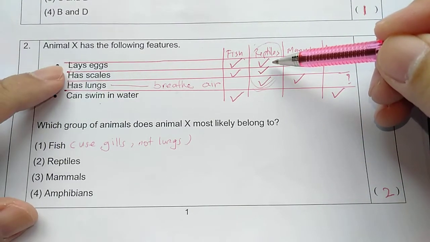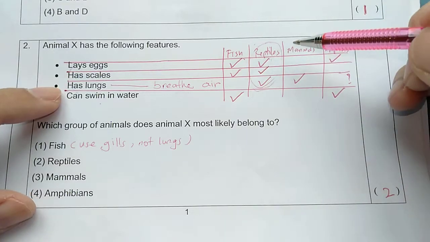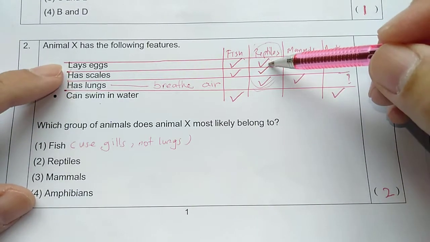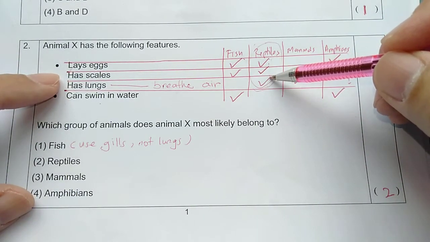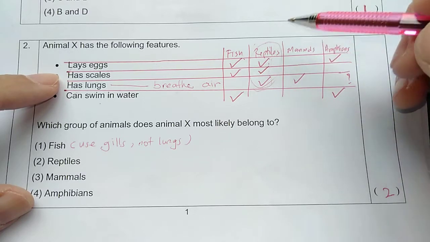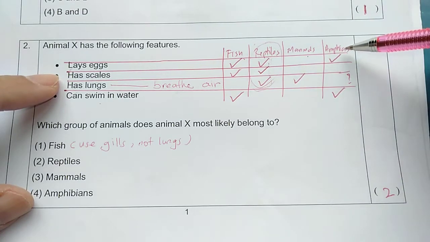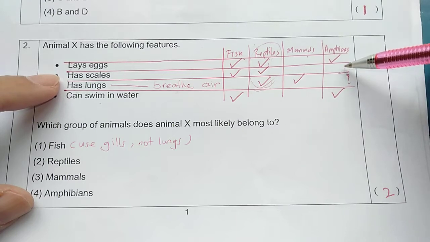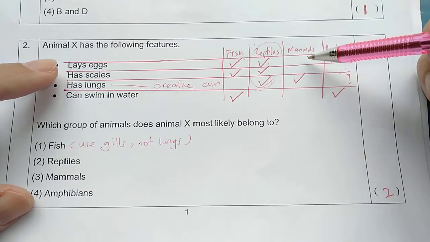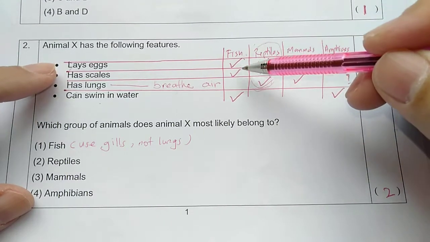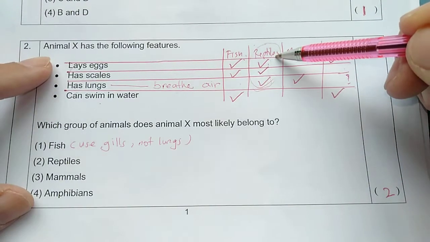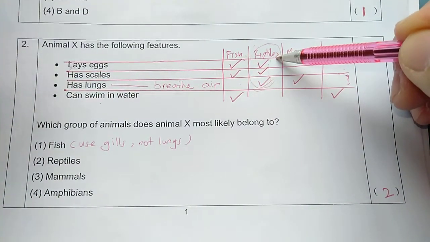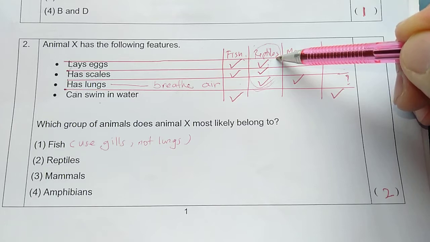Because these are three distinguishing features, for an animal with these three, you can say that it cannot be an amphibian because it has scales, it cannot be a mammal because it lays eggs, and it cannot be a fish because it breathes through its lungs. It must be a reptile. Okay, let's go on to the next question.